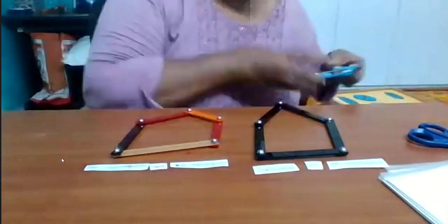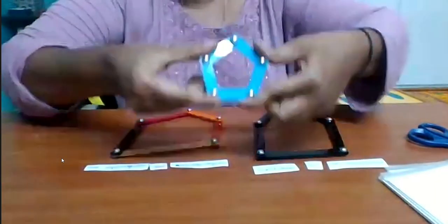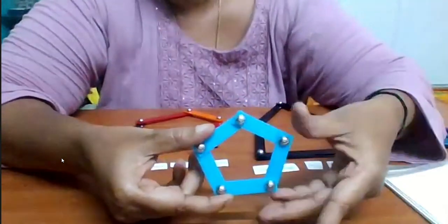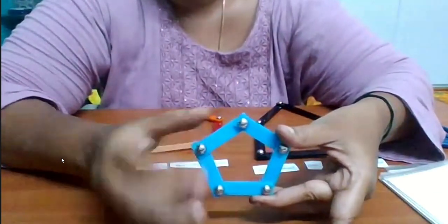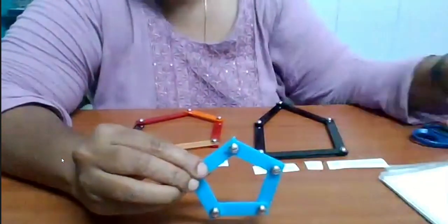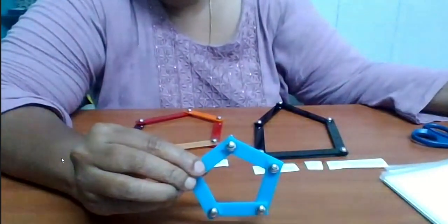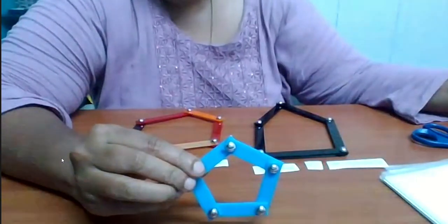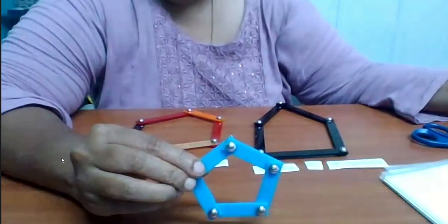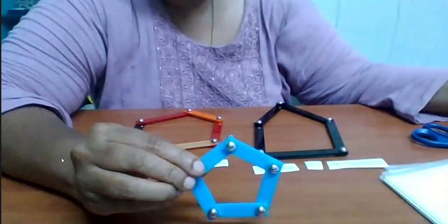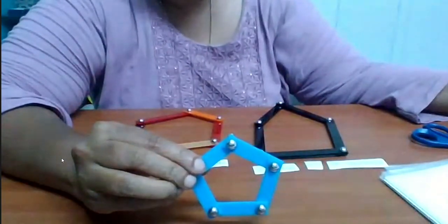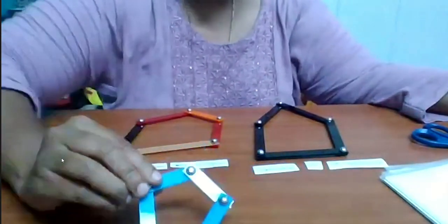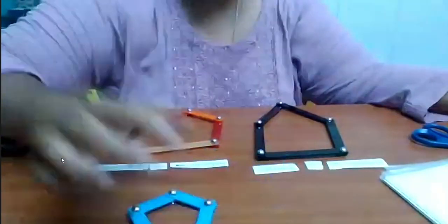Okay, now I'm going to give 5 same sticks, and intentionally make all the angles equal. Let's explore this pentagon now. Is it regular or irregular? Regular polygon. So all the sides are equal, so it is equilateral. All the angles are also equal, so it is equiangular. So we call it equilateral and equiangular.